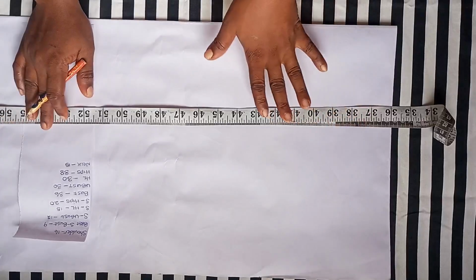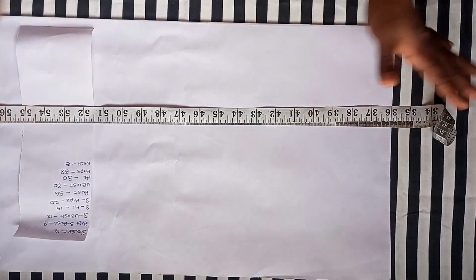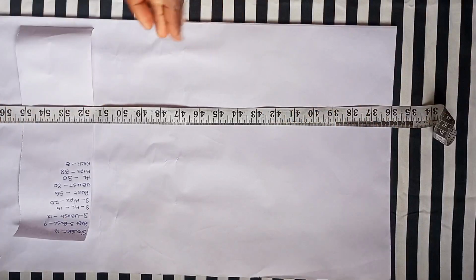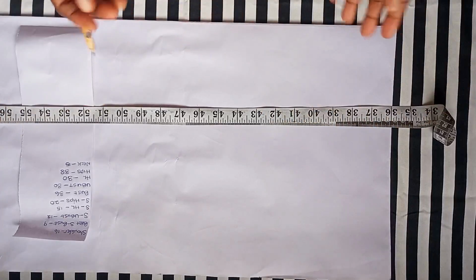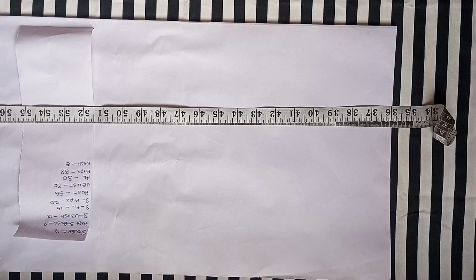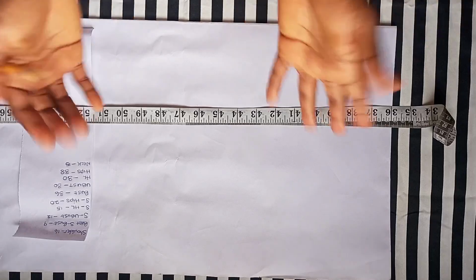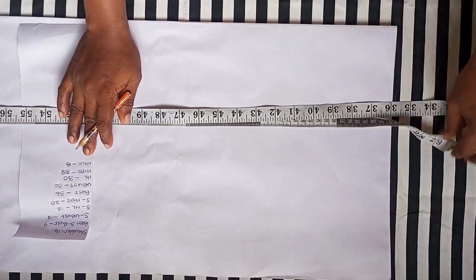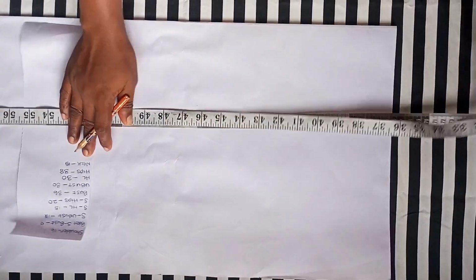After learning everything about taking proper body measurements and the different tools that you would need, we would go straight to how to draft your basic bodice. So let's just get right into how to draft your basic bodice.